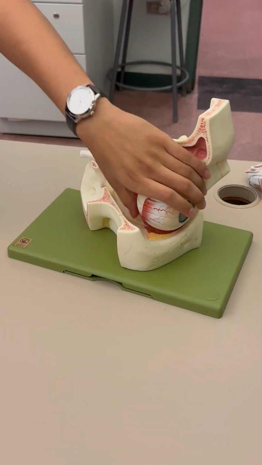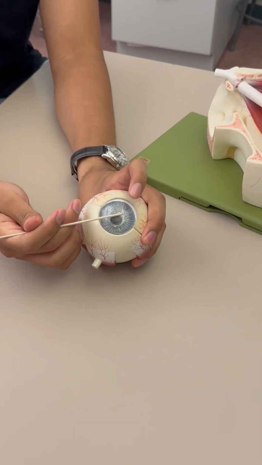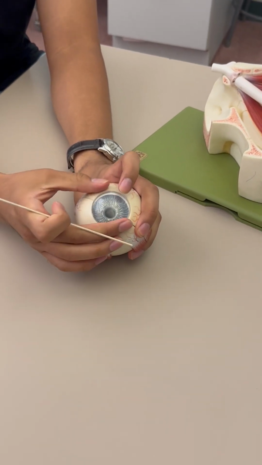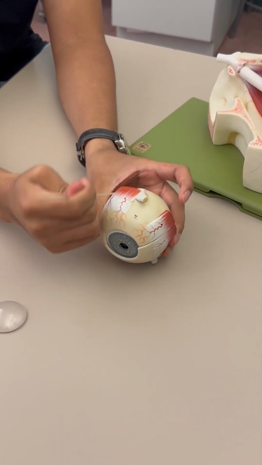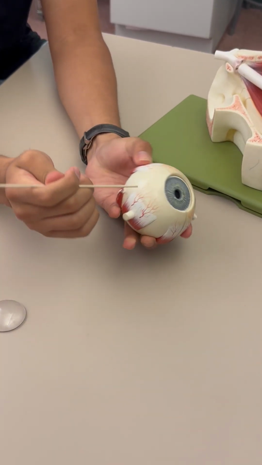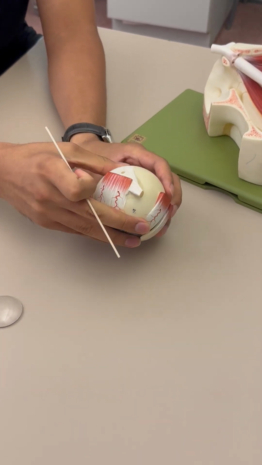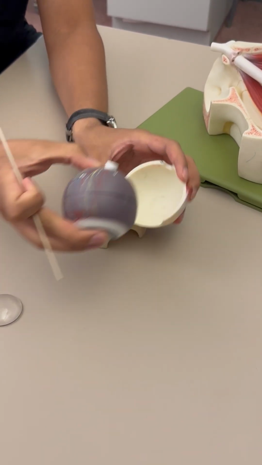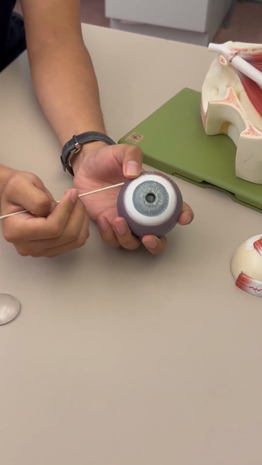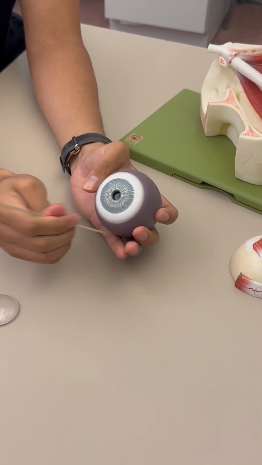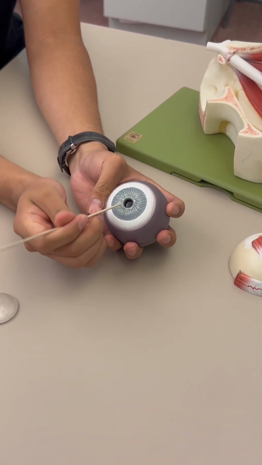Now getting into the eye. So the thing I took out before, this is going to be called the cornea. Taking out the cornea, we get to see the sclera. The sclera is just the white portion of the eye. So all this white stuff here is the sclera. Taking the eye out of the sclera, we see the purple stuff. This is going to be called the choroid. We have the iris, which makes the color of the eye, and we have the pupil.